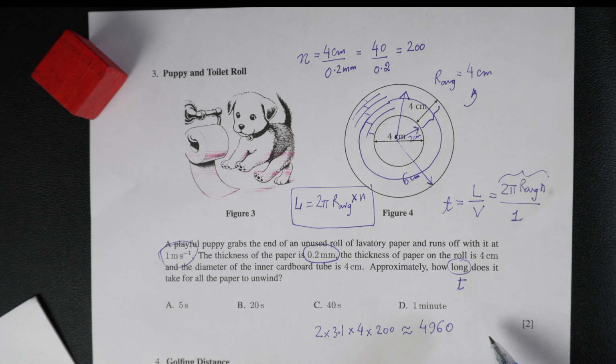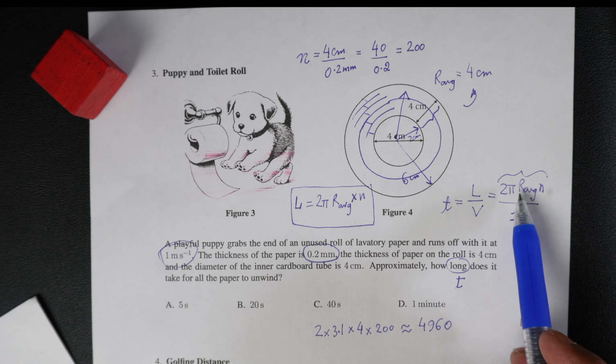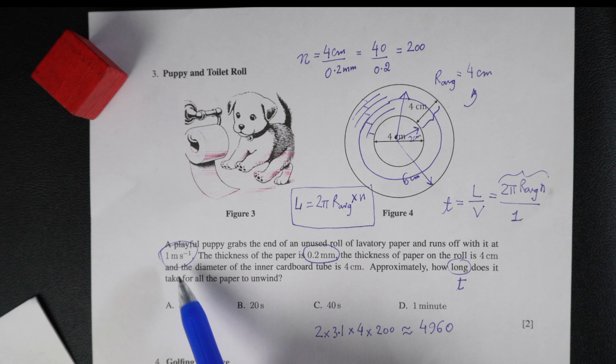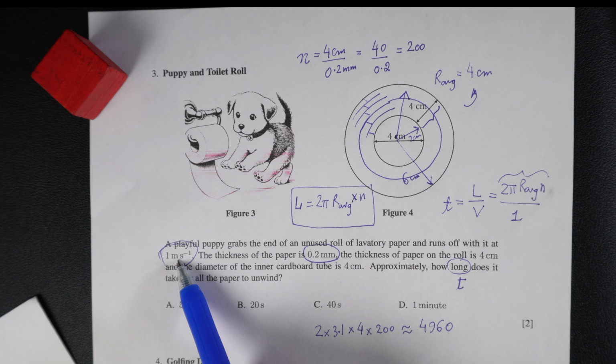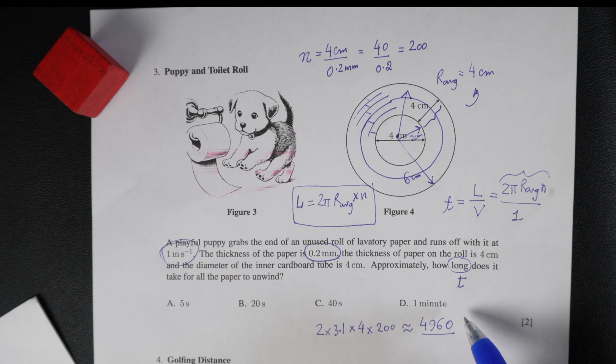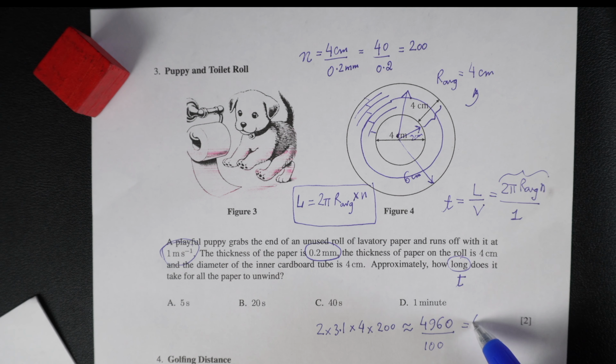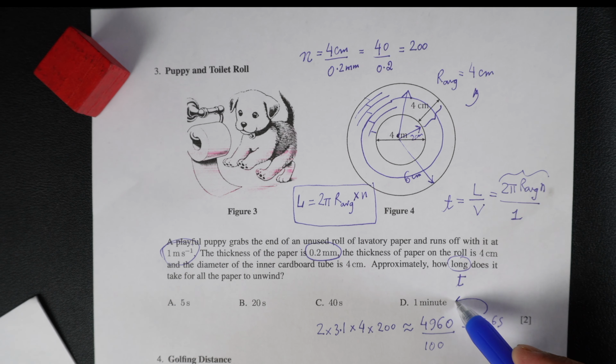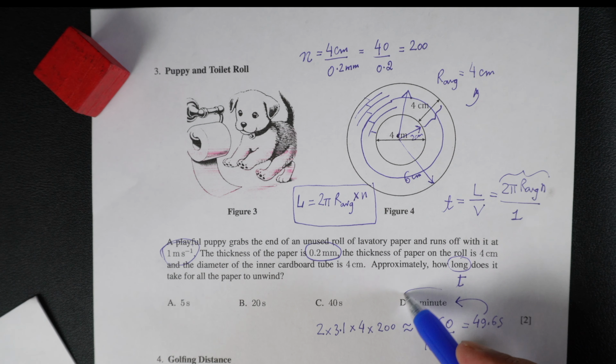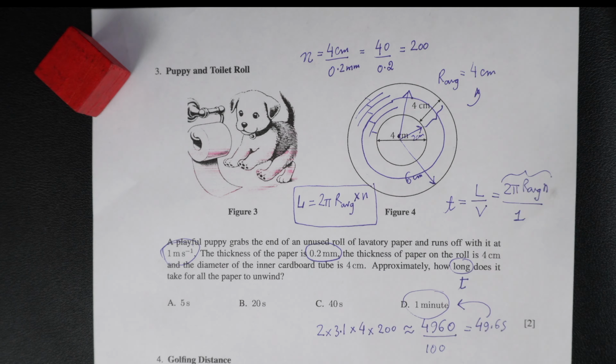The mistake that we made is we had to convert centimeters into meters because we are dividing by 1 meter per second. So let's convert this into meters. We would divide by 100 and we would get 49.6 seconds. Now this is close to a minute. And that solves the problem.